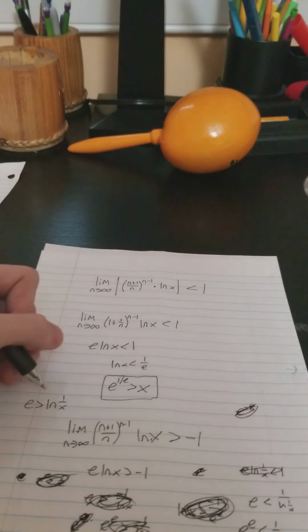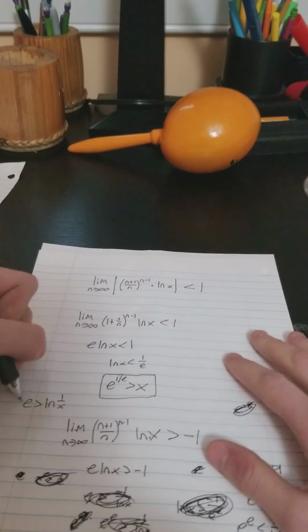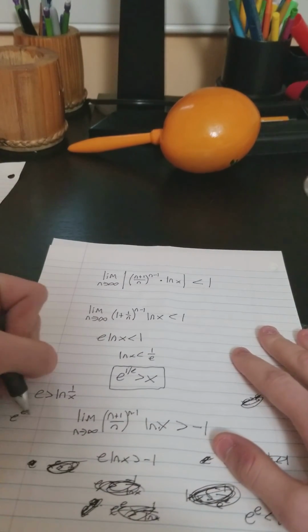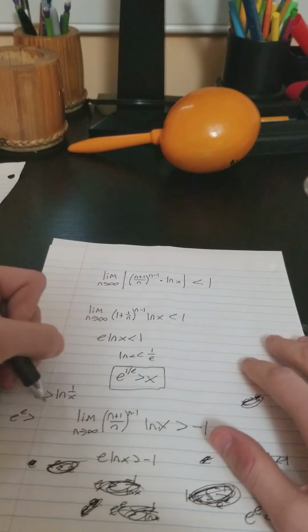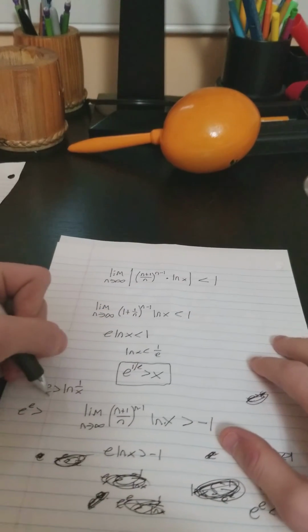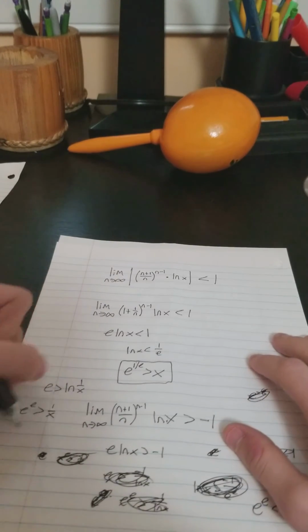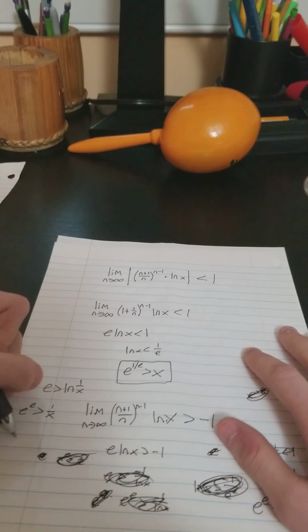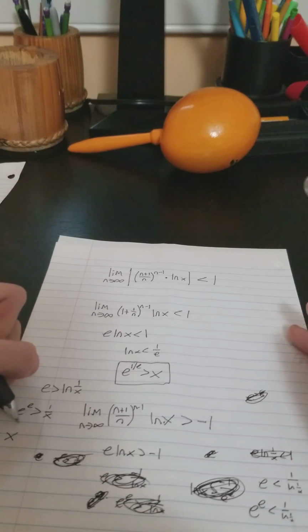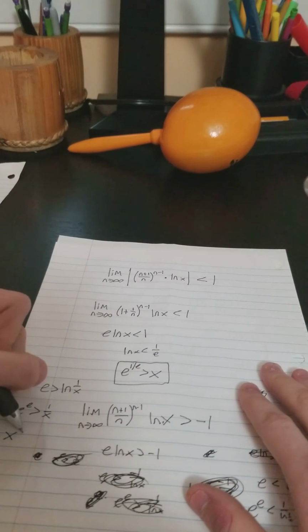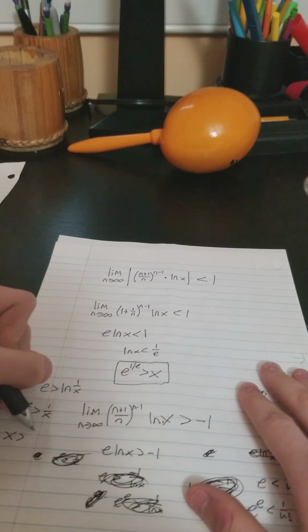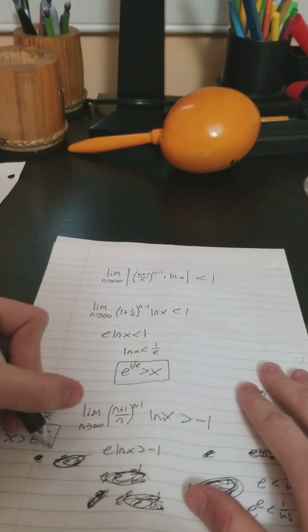Wait a minute. So you raise e to both sides, so e to the e is greater than 1 over x. So then x is greater than e to the negative e.